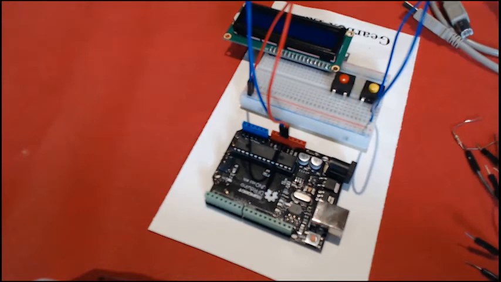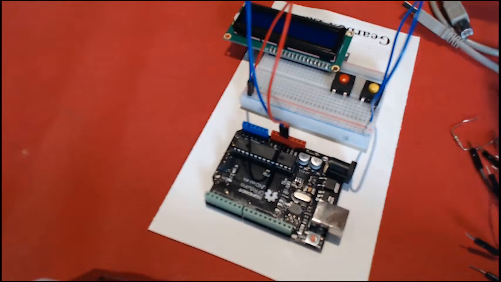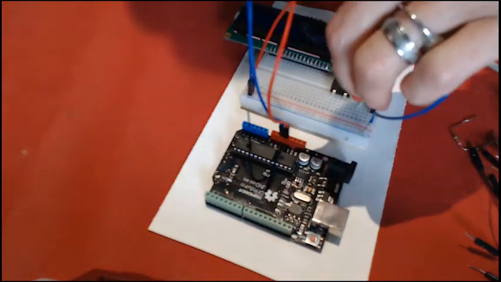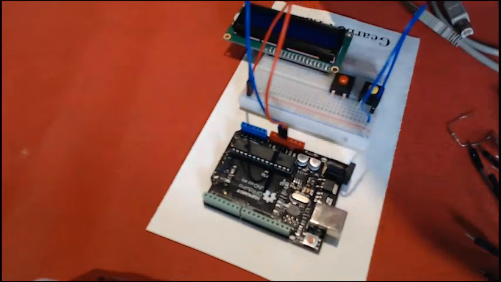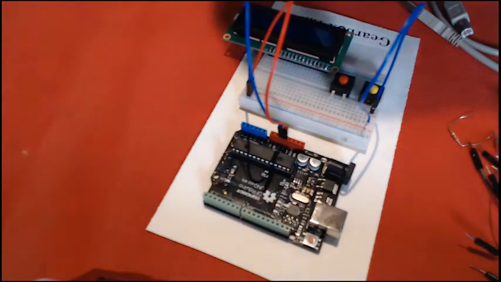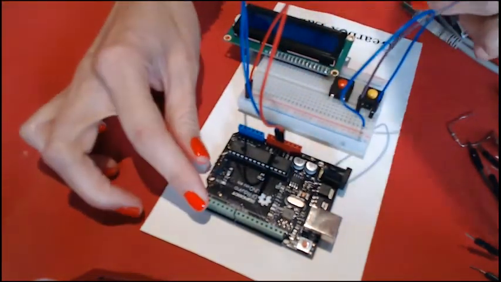In this case, we are connecting this one to the number 2 in here. All right, number 2 of the microcontroller.